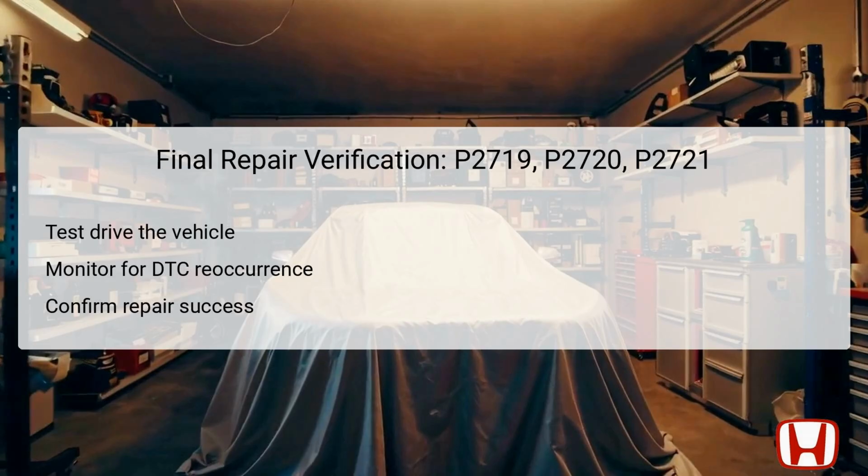Post-drive, use the Honda Diagnostic System, HDS, once again to check for the presence of the DTCs that were previously displayed. This step is critical as it offers a clearer picture of whether the problem has been fully rectified or if further investigation is necessary. Confirming the absence of DTCs post-repair solidifies confidence in the repair processes applied and ensures the vehicle is ready for reliable performance.